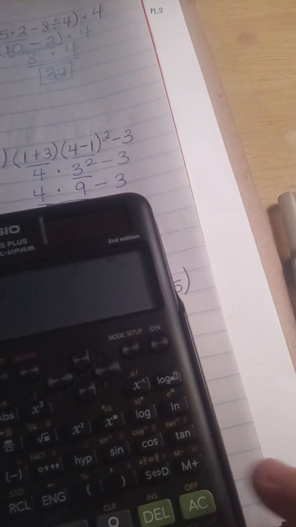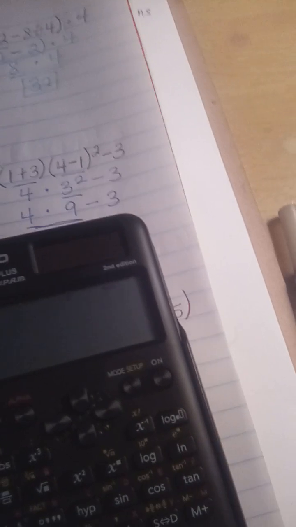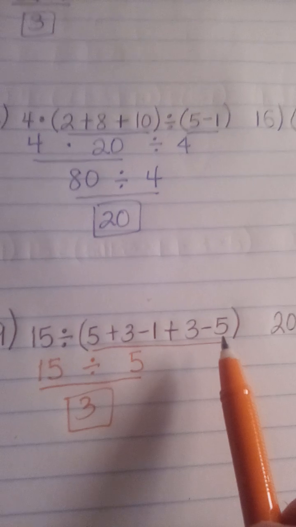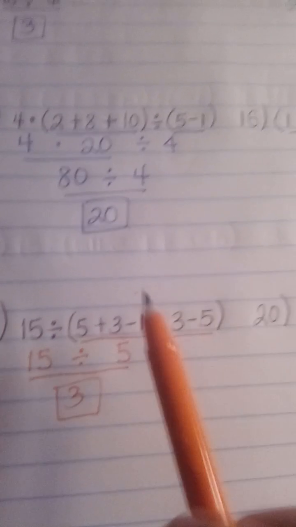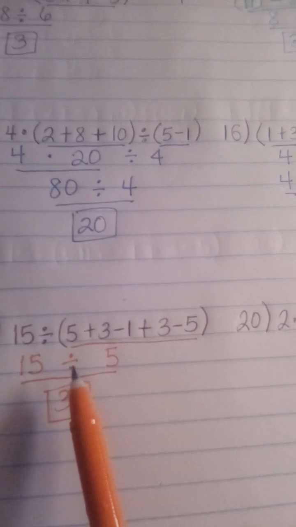Let's check. Never hurts to double check our work. Does it match? Yes. That's our final answer. Number 19 is a little bit weird because there are a few more numbers in the parentheses part. Once you have all that taken care of, then you clear out the parentheses, then you do the operation, which is divide. 15 divided by 5, that gives us 3. Any questions on number 19?